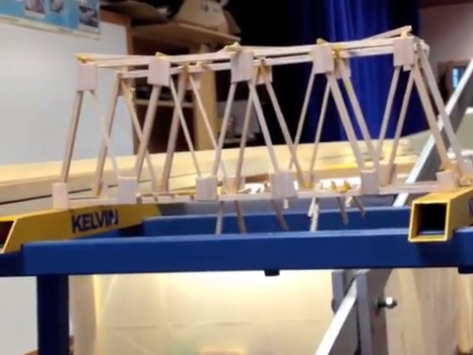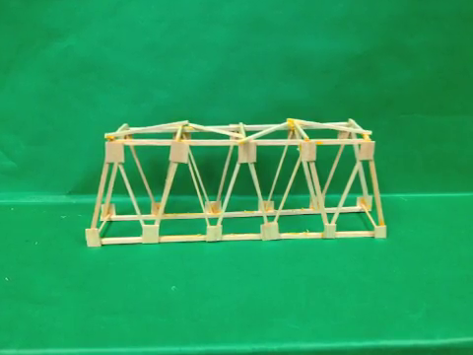My bridge broke because there was not enough support at the bottom of the bridge.